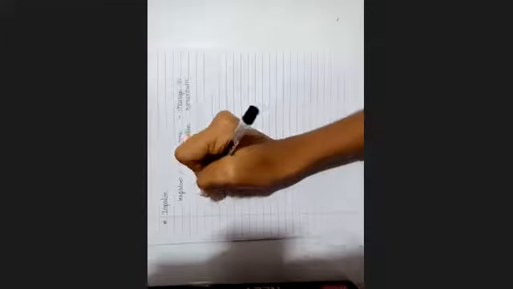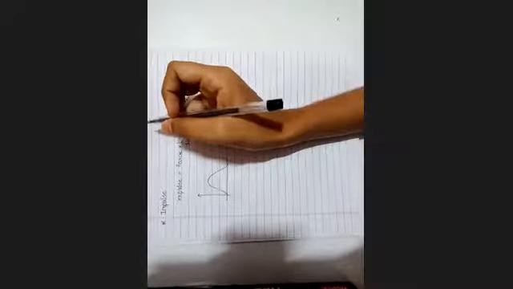So, suppose a force F acts for a short time dt, then the impulse will be F dt. Impulse is equal to the area under the graph.